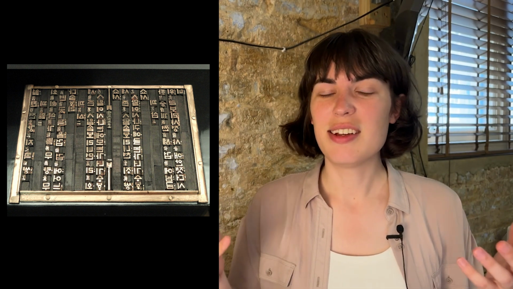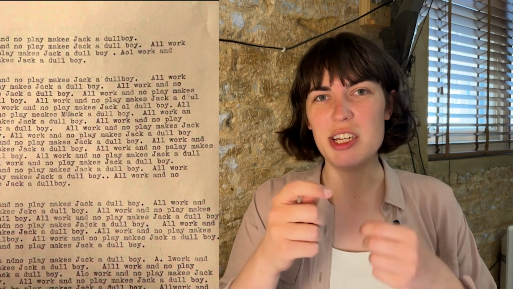And that affected the script that was used as well. Whereas at a time in the past, cursive handwriting would have been the most effective way to write fluid, swiftly written letters, now we're dealing mostly with individual printed characters in a big sequence.